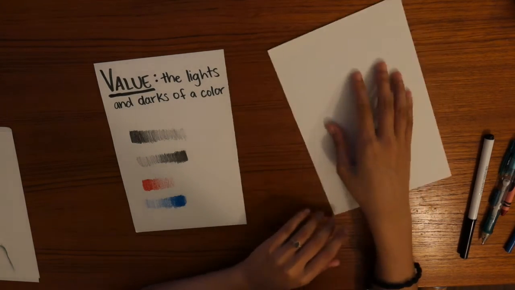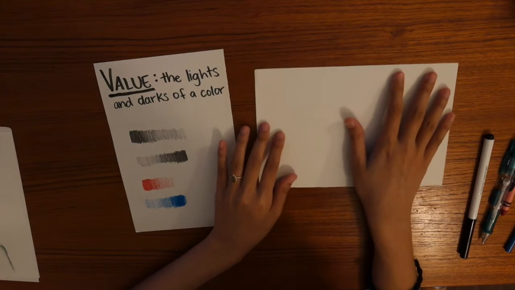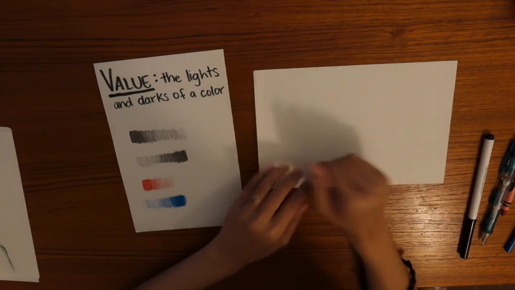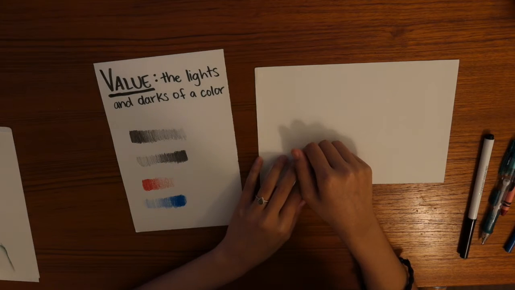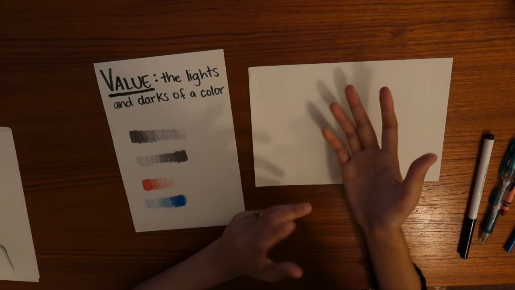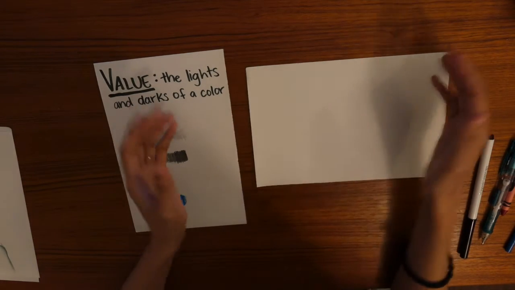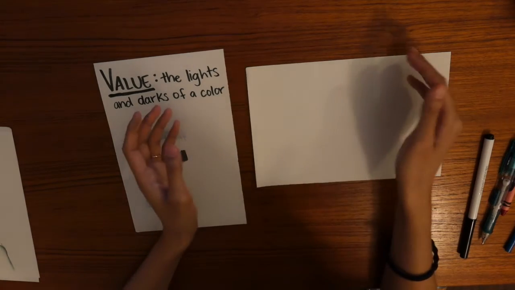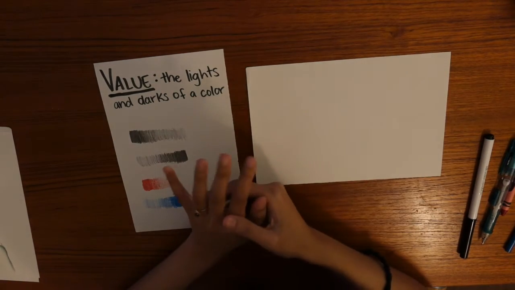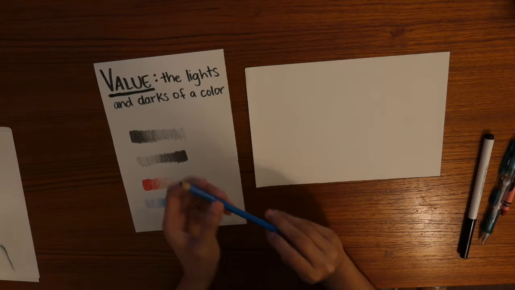So I am just going to use a half sheet of paper. You can use a smaller sheet of paper if you want to as well, just so that it's not as intimidating as using a larger sheet of paper. If you use a larger sheet of paper, you're just going to have more space to fill up. But you do it however you want to.